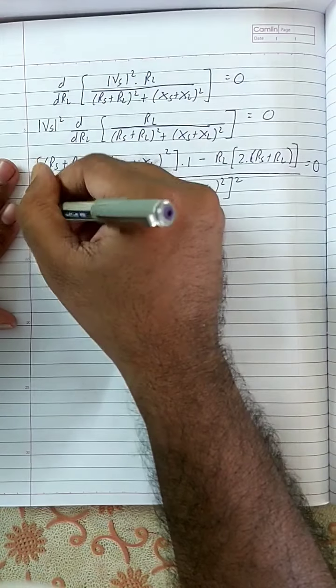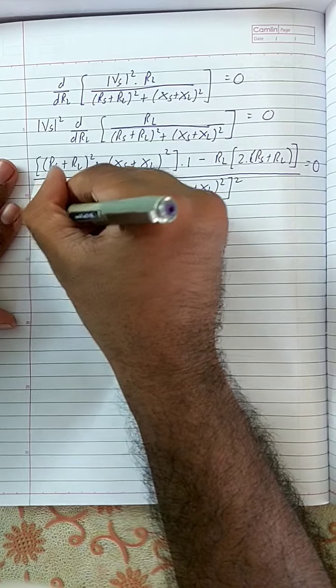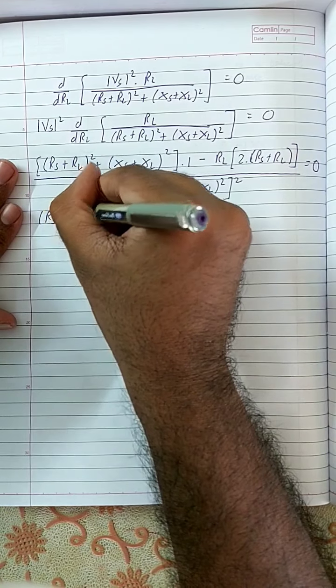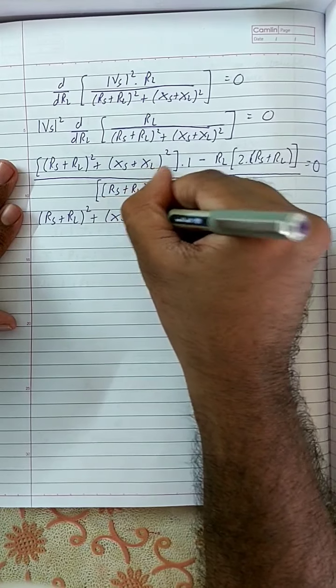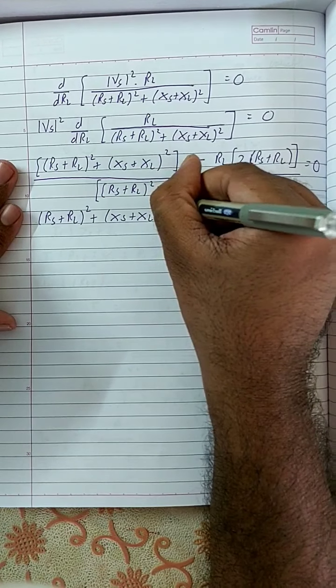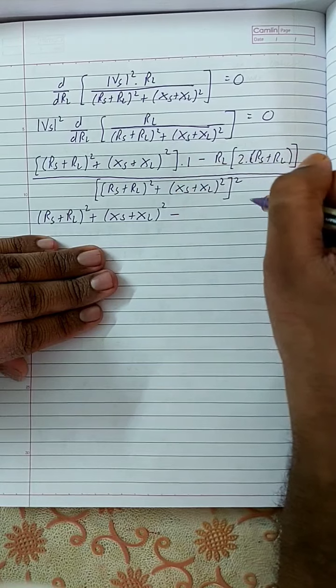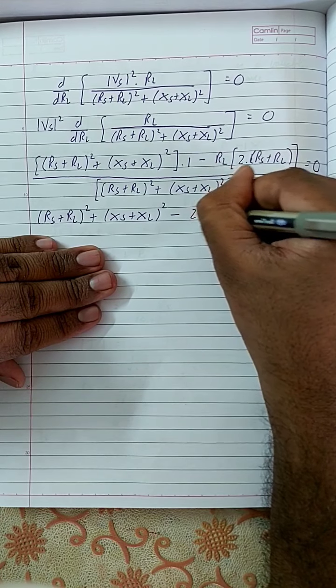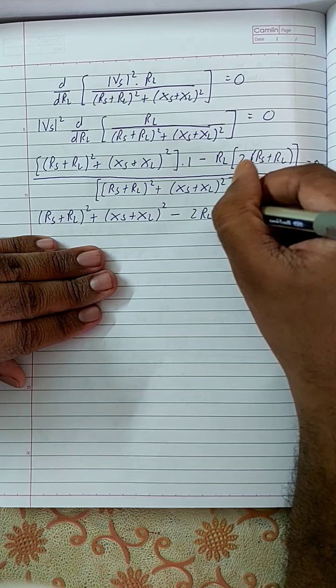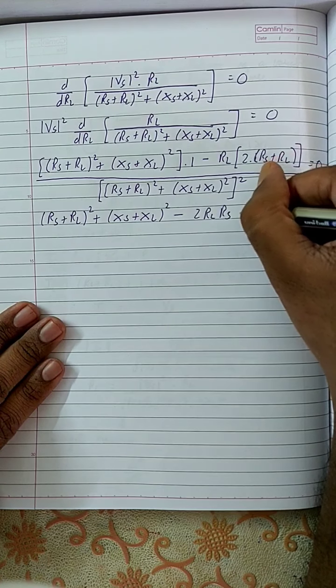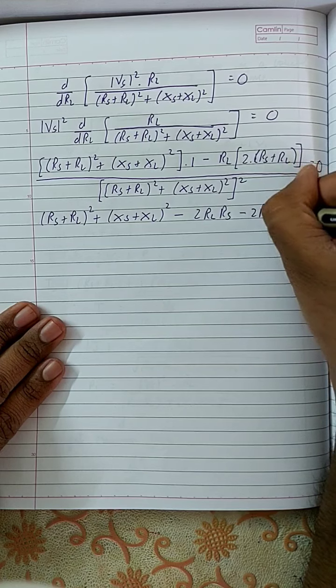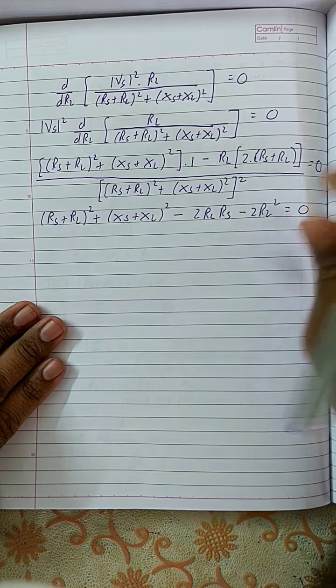So therefore we have RS plus RL the whole square plus XS plus XL the whole square minus, here you have 2RL RS minus 2RL square equal to 0.